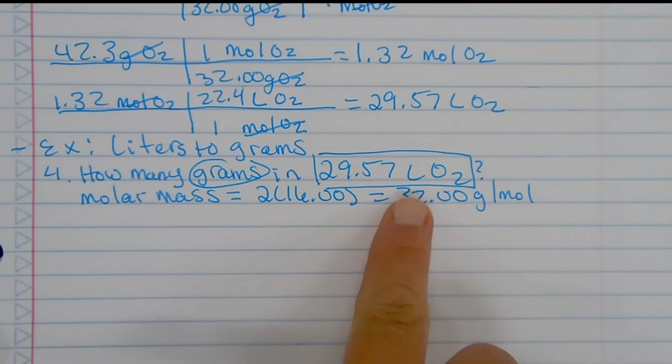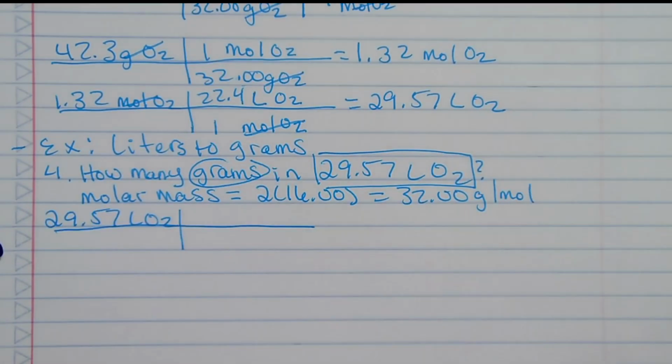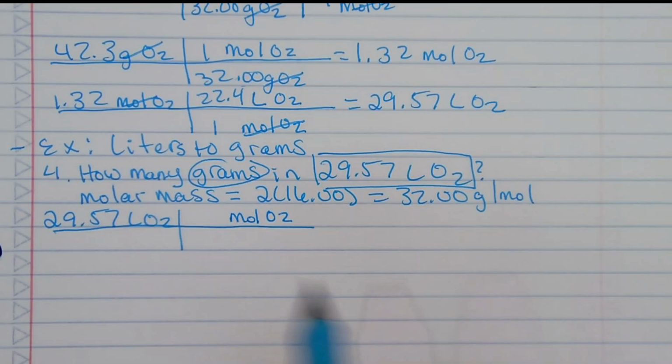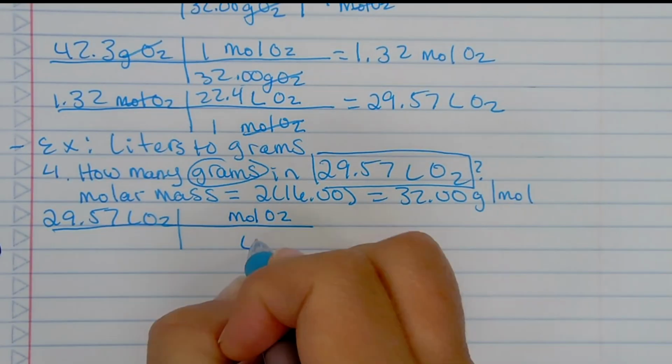So we're going to write our given: 29.57 liters of oxygen, train tracks. We're going to write what we want. Well, we can't go straight to grams, so we're going to put it through the mole. Okay? The units of my given are liters of O2, and in 1 mole there's 22.4. So that number is on the bottom.